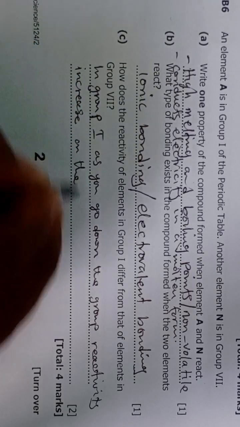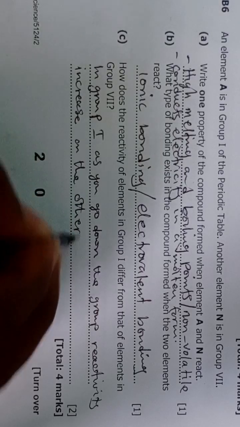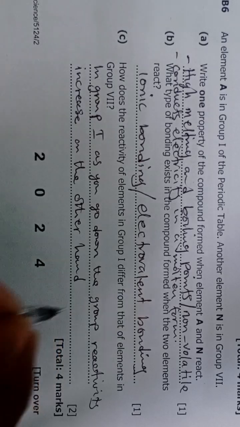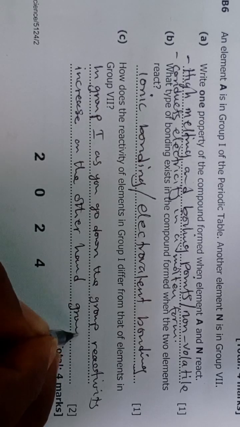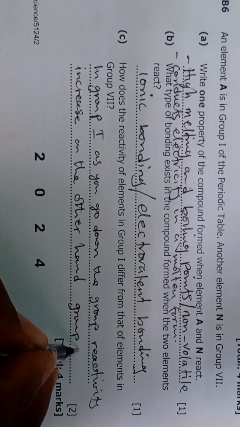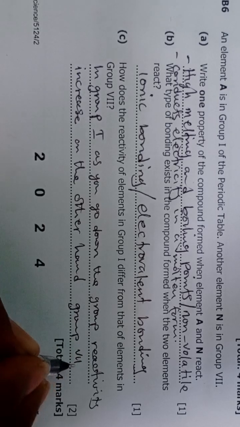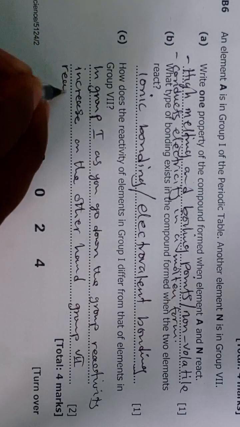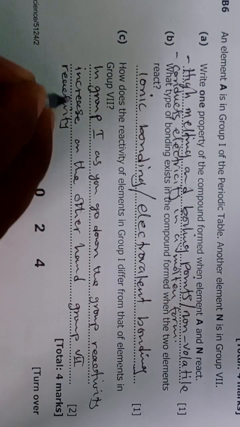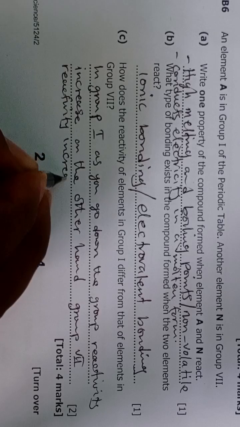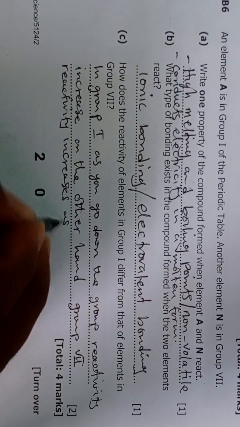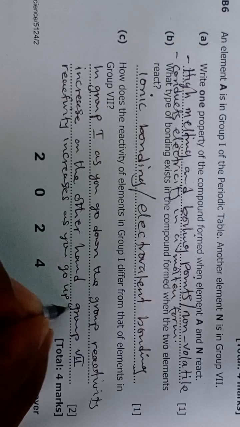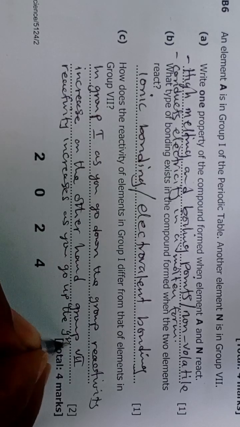On the other hand, in group 7, reactivity increases as you go up the group.